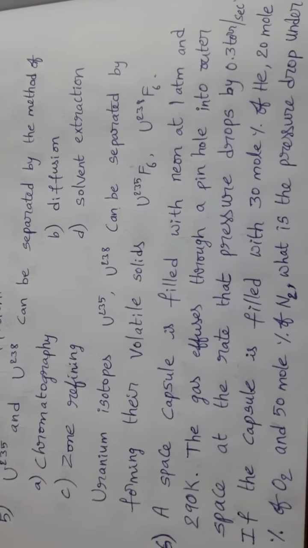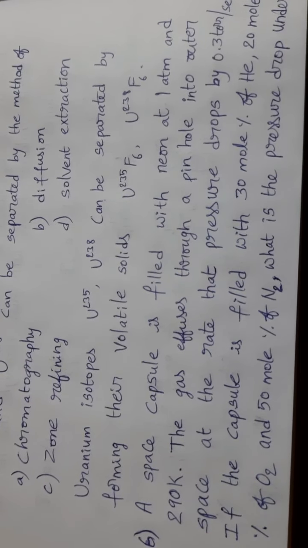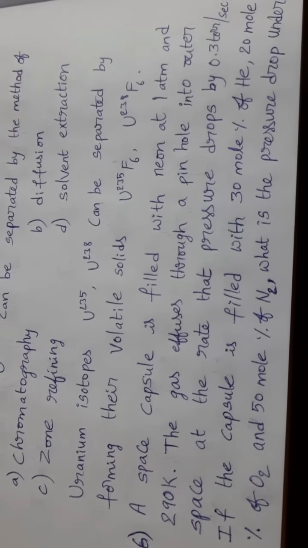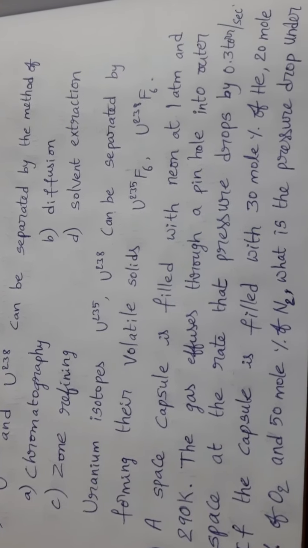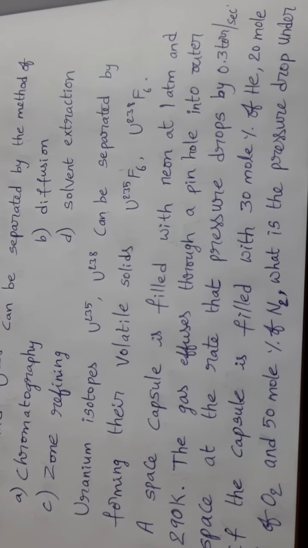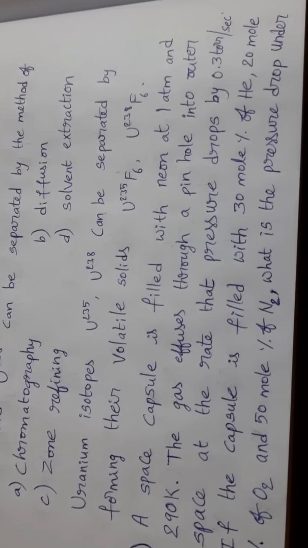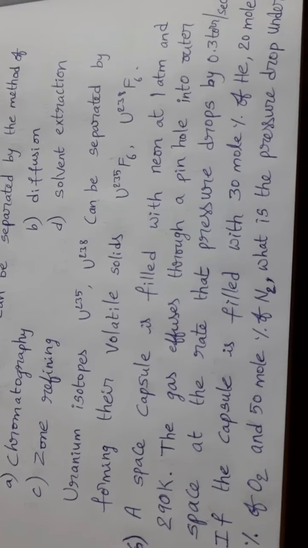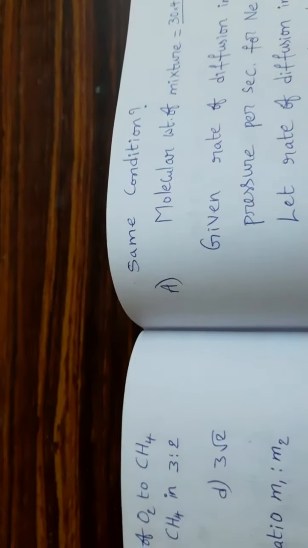A space capsule is filled with neon at 1 atmosphere and 290 Kelvin. The gas effuses through a pinhole into outer space at the rate that pressure drops by 0.3 torr per second. If the capsule is filled with 30 mole percent of helium, 20 mole percent of oxygen and 50 mole percent of N2, what is the pressure drop under same condition?